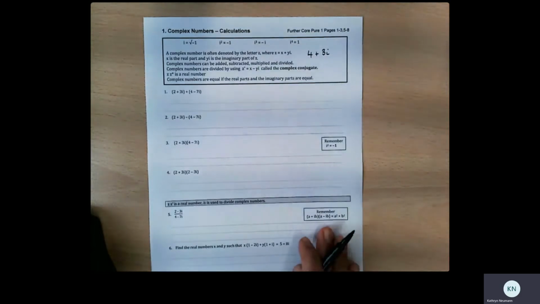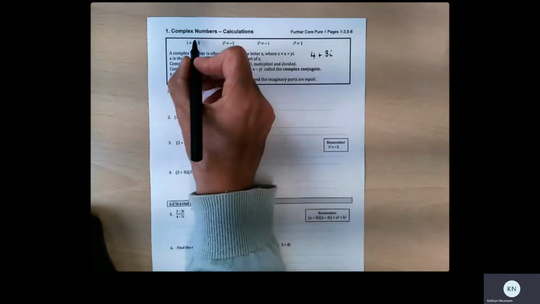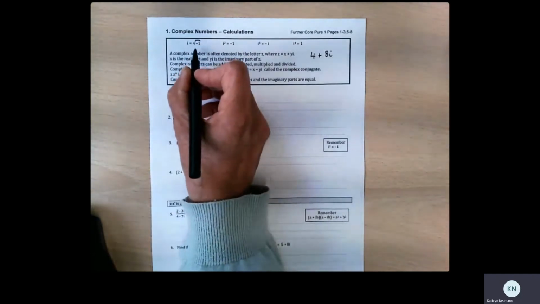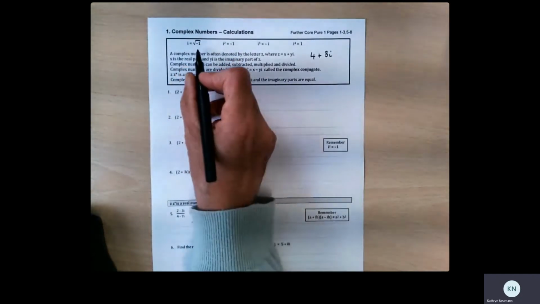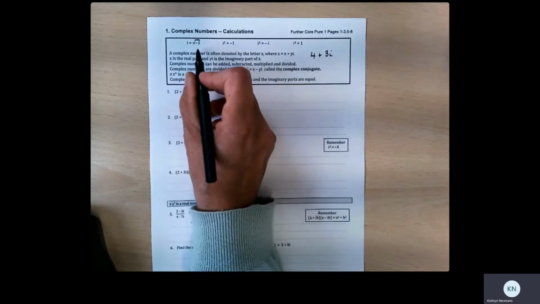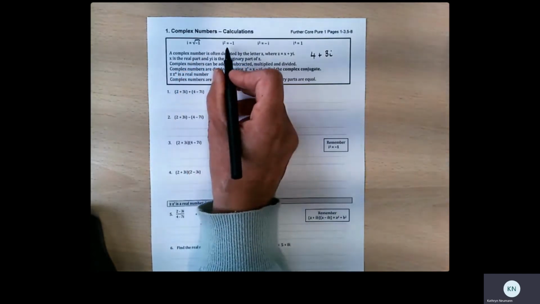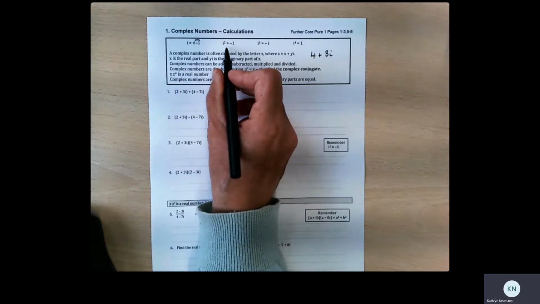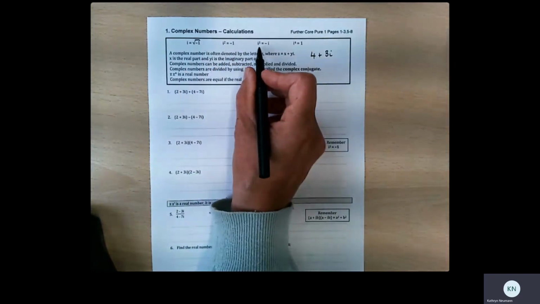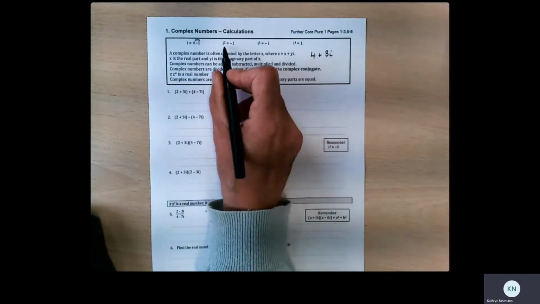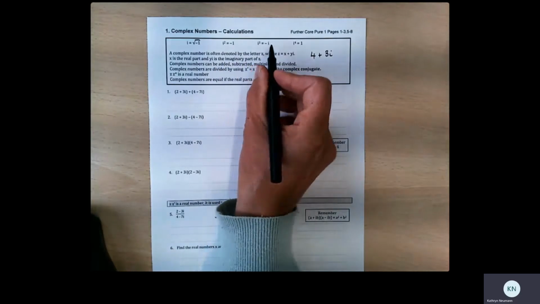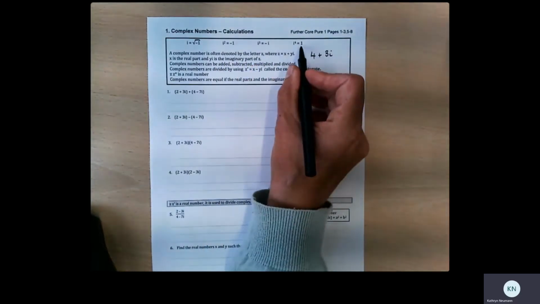So looking at the information given in the booklet, we've got the definition of i as being the square root of -1. So that is the definition of our imaginary number i. It follows in a fairly straightforward way from that, i squared is -1, i cubed, multiplying this by i, is going to be -i, and i to the fourth is 1.